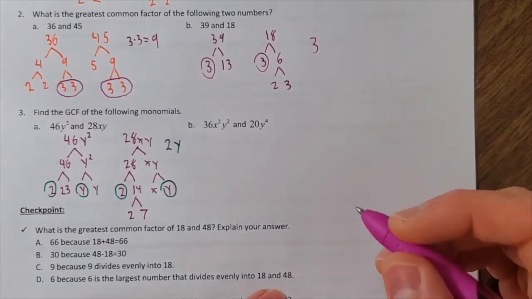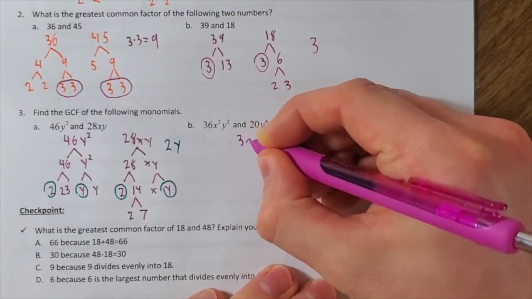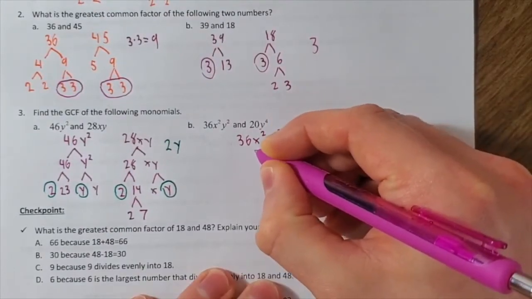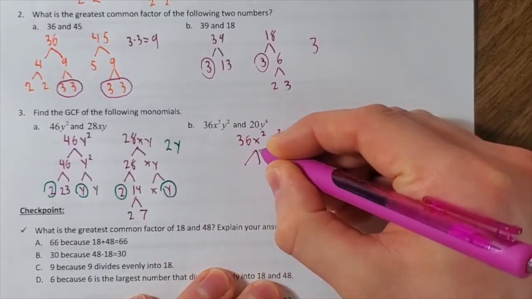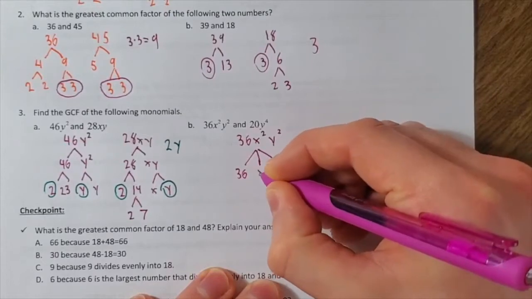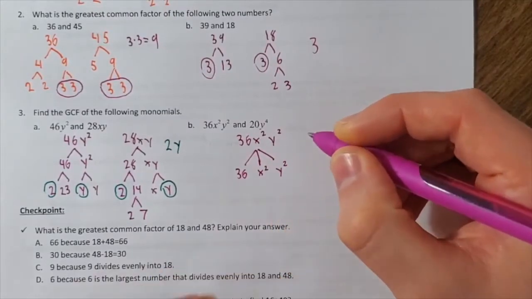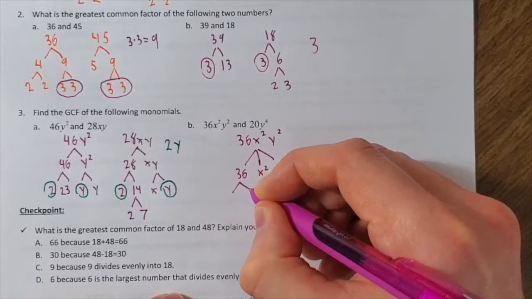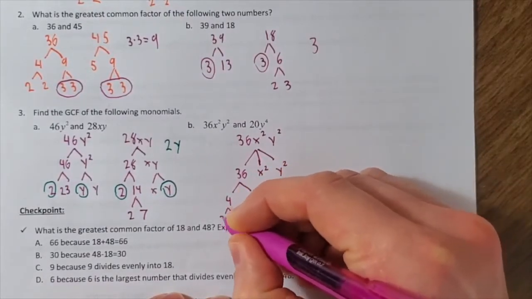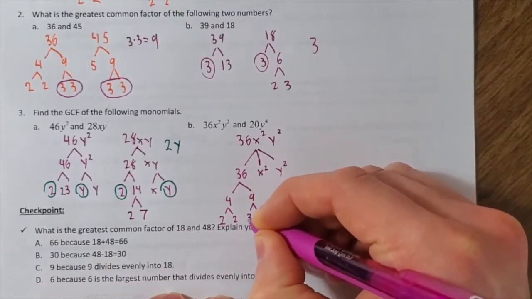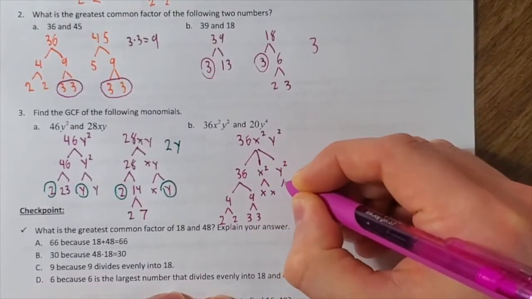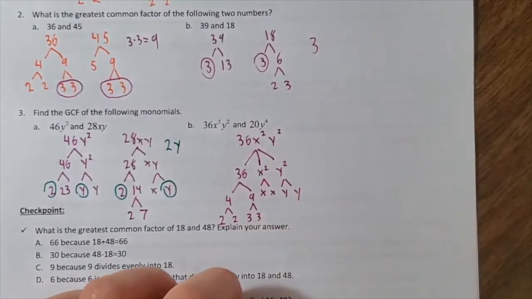Alright, so same thing here. We can make some more factor trees together. 36x squared and y squared. I'm just going to do 3 branches this time. We'll get 36, x squared, y squared. Then we can say 36 is the same thing as 4 times 9, which breaks into 2, 2, 3, and 3. X squared becomes x times x, and y squared becomes y times y.